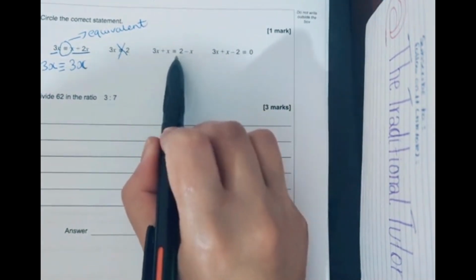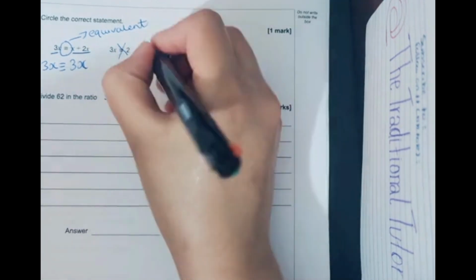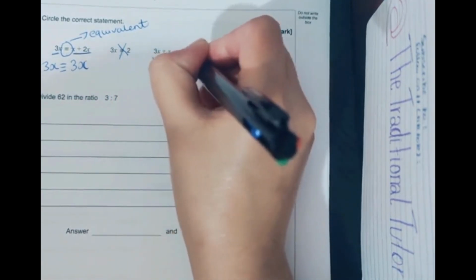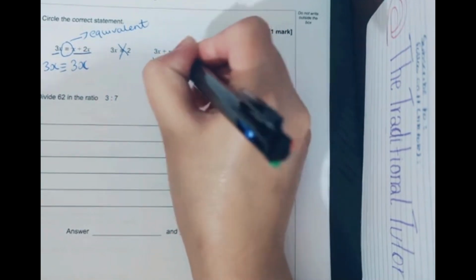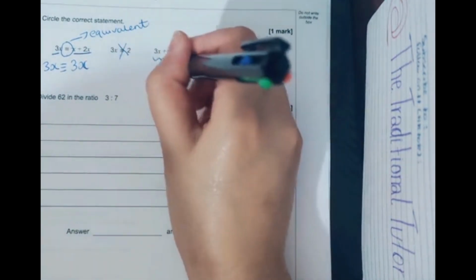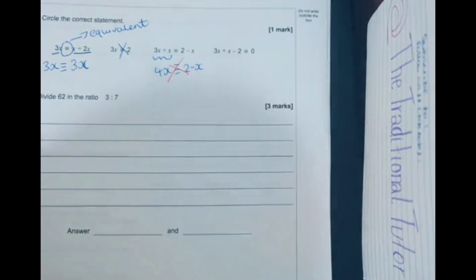And then we've got 3x plus x is equivalent to 2 minus x. Well, here if we simplify this side, we'll get 4x, and on this side it's just 2 minus x, which we can't simplify any further because there's no like terms, so these are not equivalent. Okay, so let's take my red pen and put a big no.